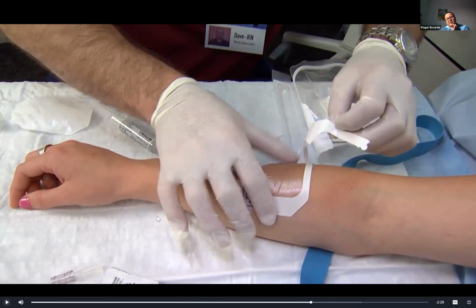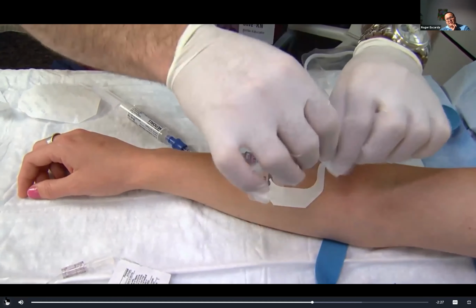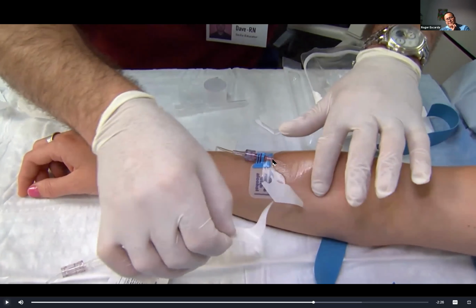So the insertion site is right here. See how the Tegaderm is covering only this part instead of this part also, because all you really need exposed is this one, so that in case something happens, you can disconnect this.